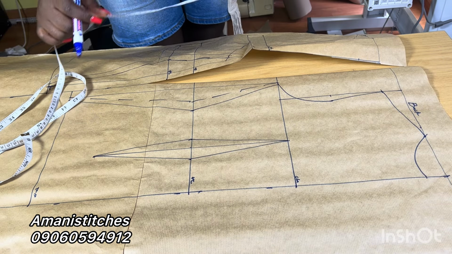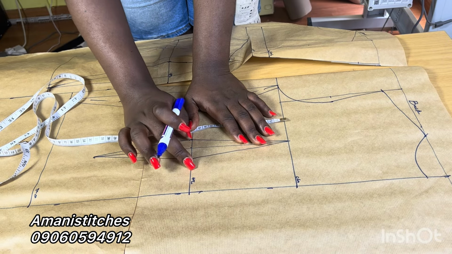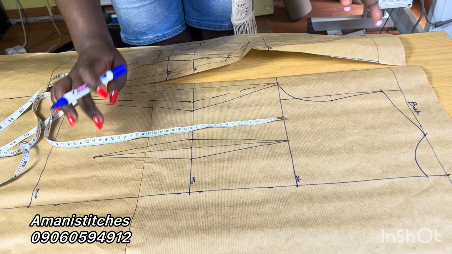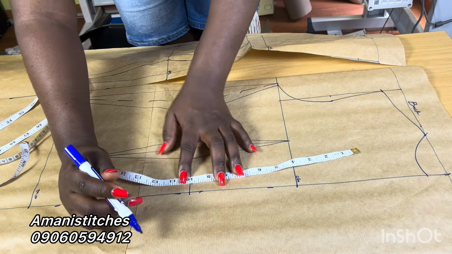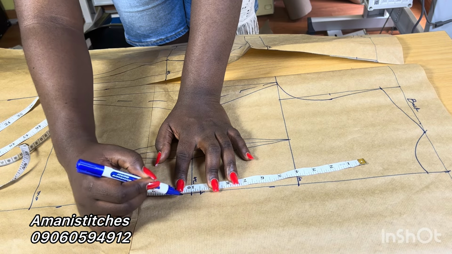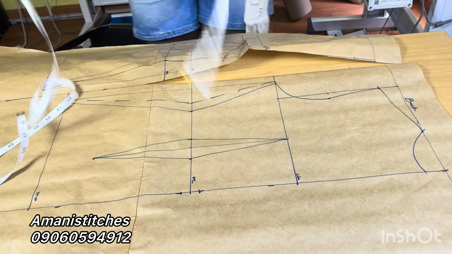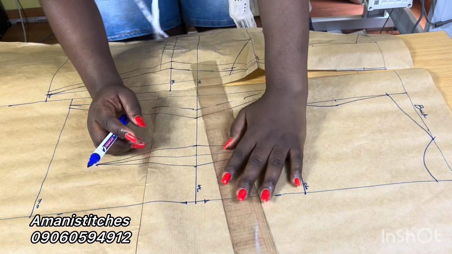Now for our back pattern, after getting our back pattern, we have to eliminate the excess in our zipper part. How do we eliminate the excess? We go up and come down by 1/2 inch, and then we draw this out.